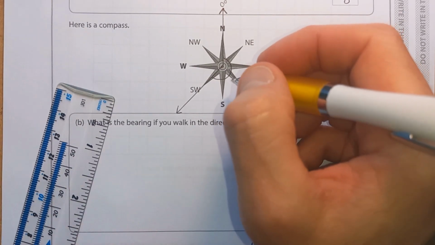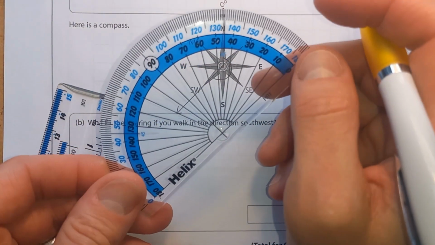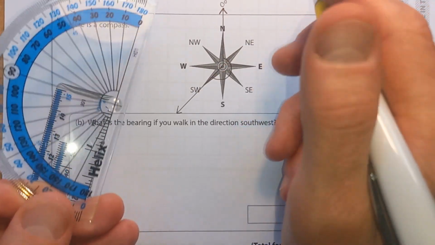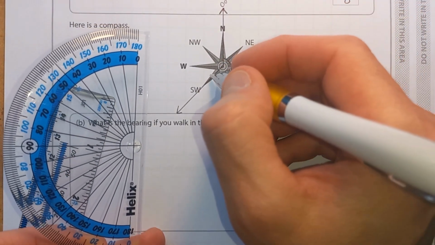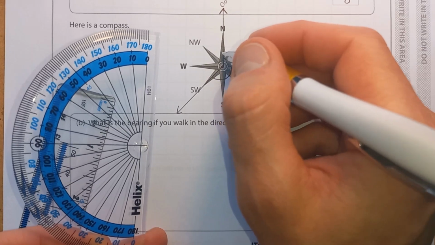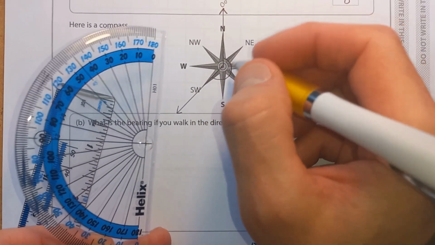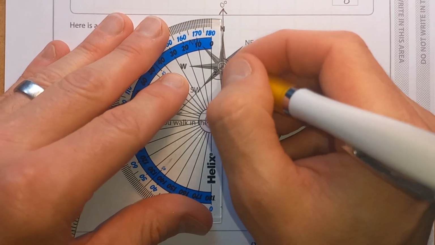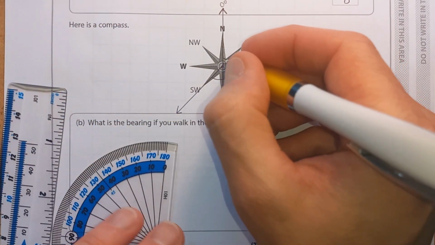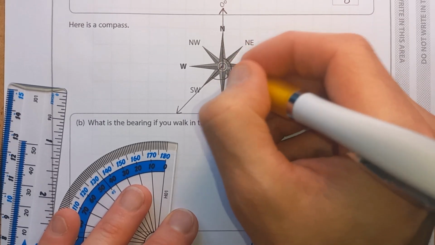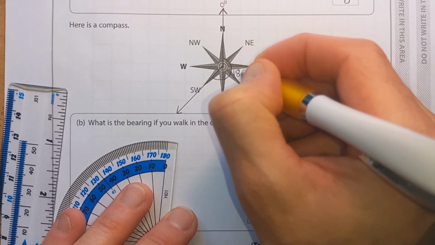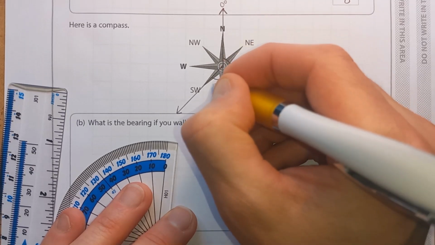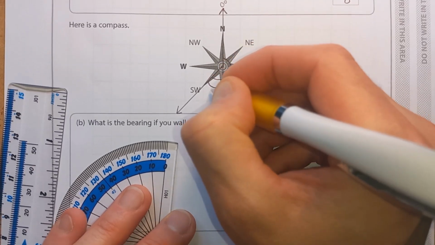Well, I've got a protractor here, but it will only do half a circle. I can't measure this whole angle. So we could maybe work out this angle and take it away from 360, which is a full circle, but I'm not going to do that. I'm going to say, let's imagine that this line continued down there. So this half a circle is 180 degrees. And then what we want is this extra bit here.